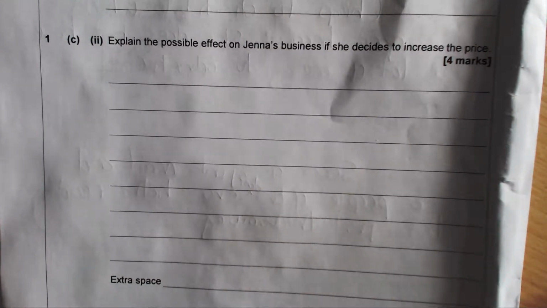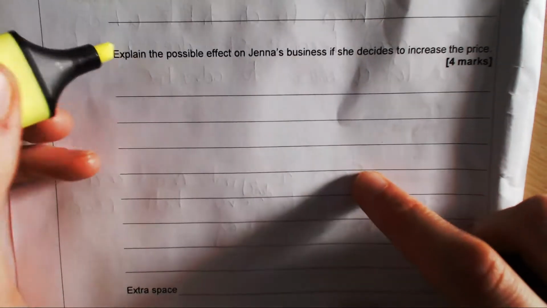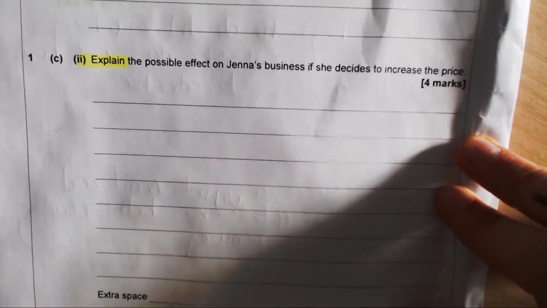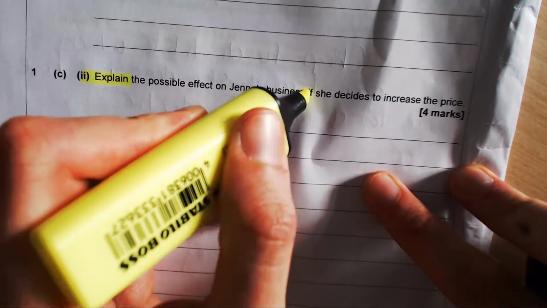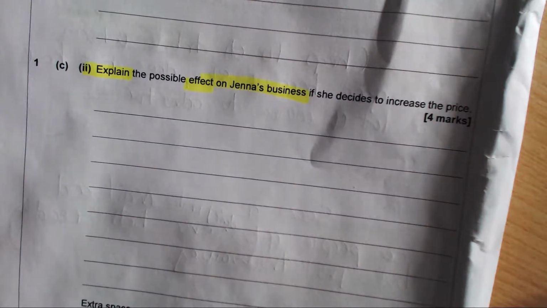Okay, because it now says, explain the possible effect on Jenna's business if she decides to increase the price of her mixed vegetables. Now, this is the first time that we've had a question where we've got the explain bit, but it's the first time where they've said specifically what's the impact on Jenna's business. So this is what we would call a context question.